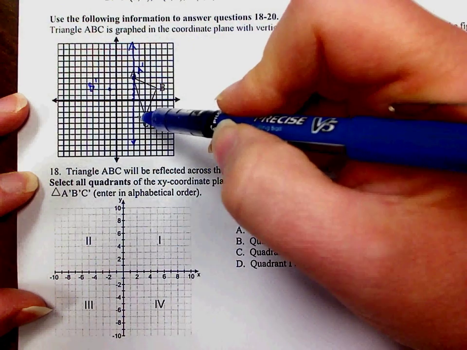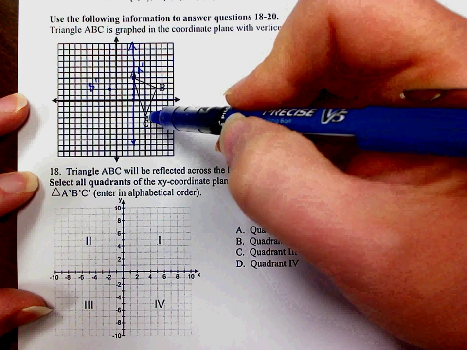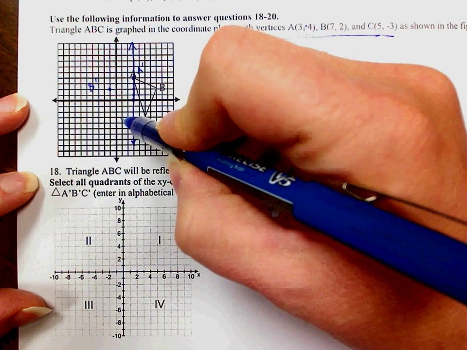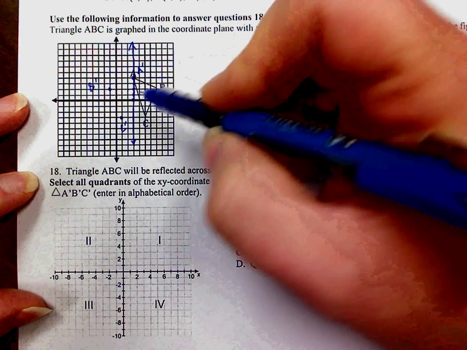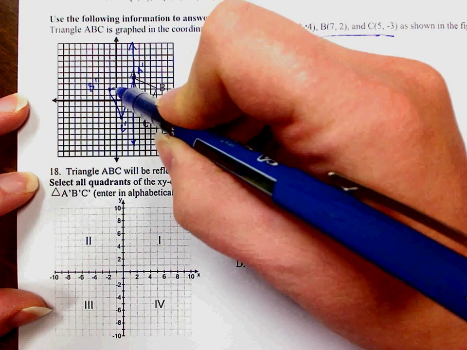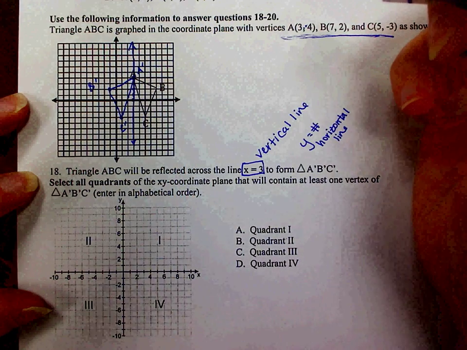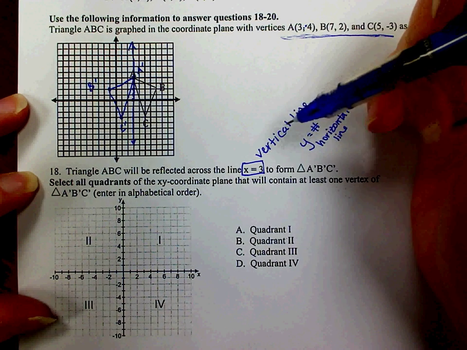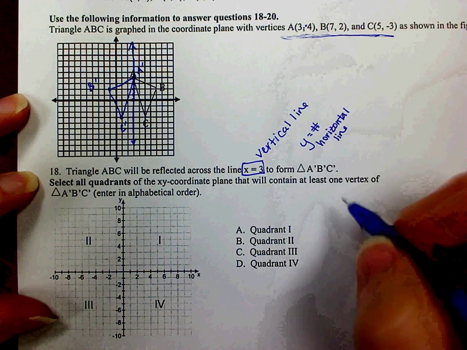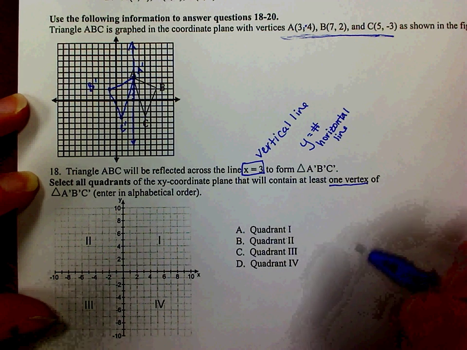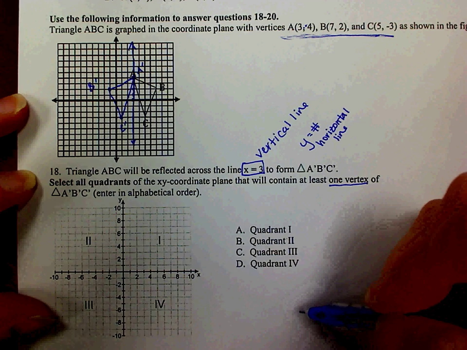C is not on the line. It is 2 units to the right of the line. So C prime will be 2 units to the left of the line. So here is C prime. So here is my reflected triangle A prime, B prime, C prime. So let's look at what quadrants contain at least one vertex. Not part of the triangle, but one of the vertices. So it'll only be 3 quadrants since there's only 3 vertices.